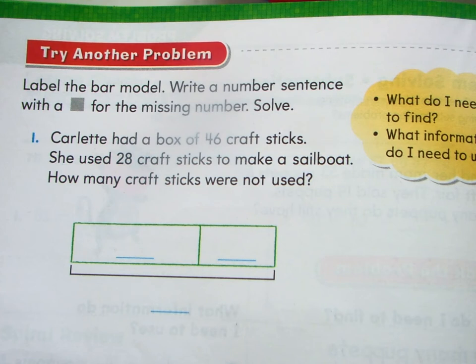Nope, I couldn't find any, boys and girls. Couldn't find any popsicle sticks. Okay, are you trying to solve it while I was talking?